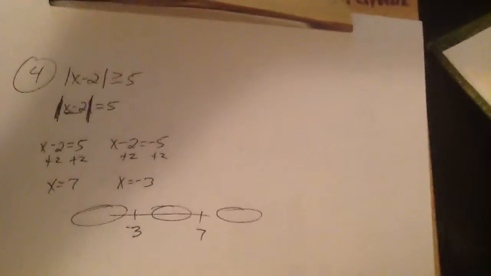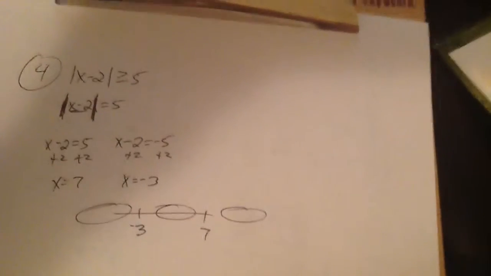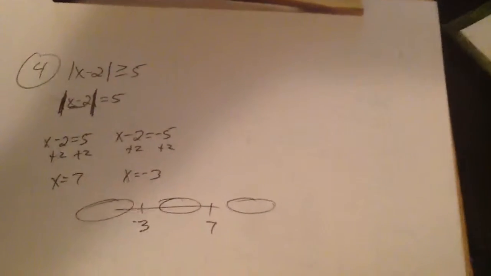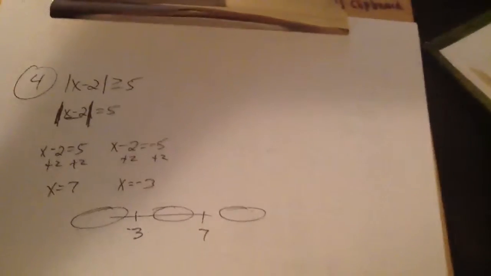add 2, x equals 7, add 2, x equals -3. Boom, there we go. Think about a number line. Here's -3, here's 7. So I have this region, and this region that I need to test. You could take it from there if you needed to. This video is already way too long for this. So that's how you'll do those first few problems.